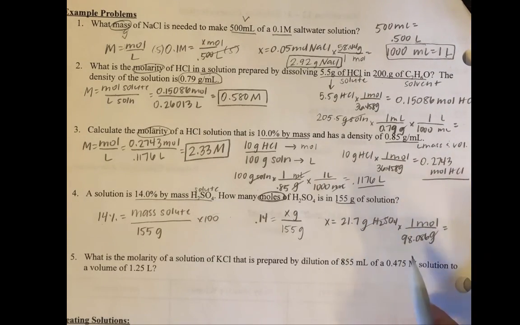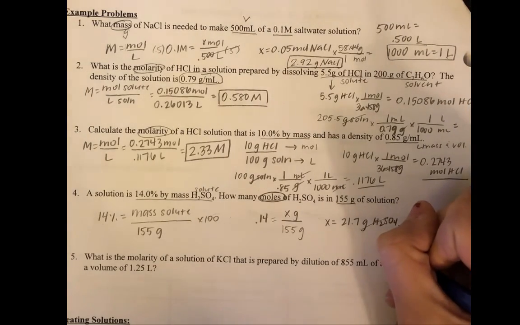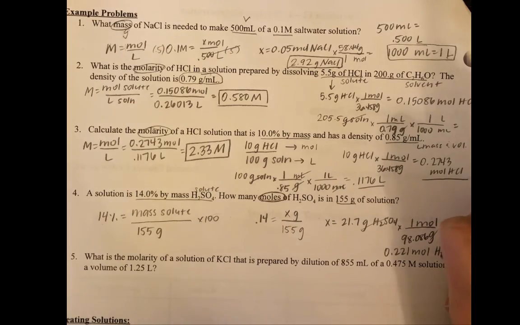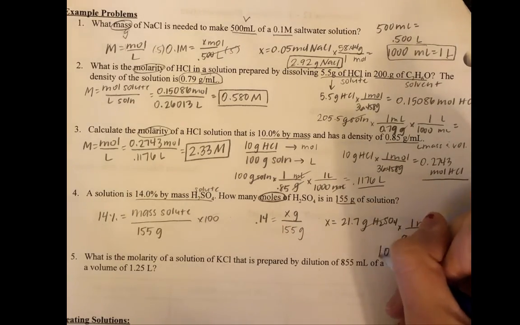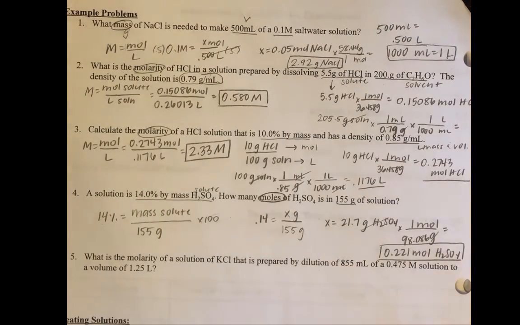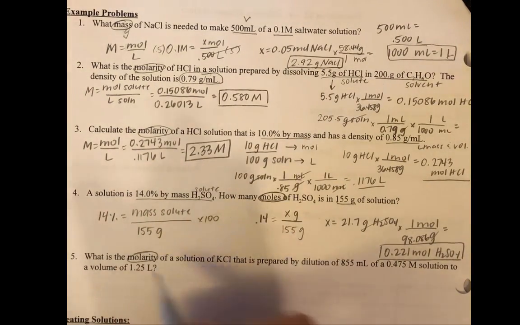So I'm going to do 21.7 divided by 98.086. We get 0.221 moles of H2SO4.